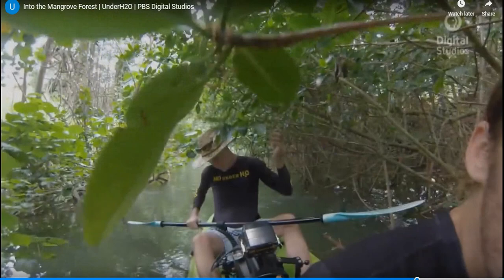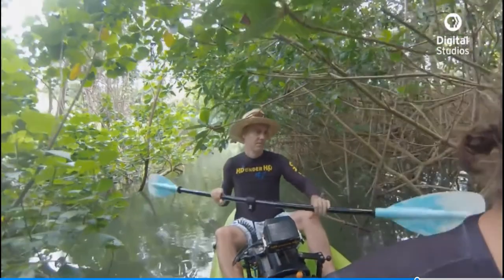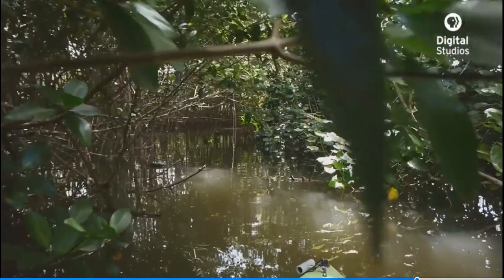Today we're deep in the heart of a mangrove forest, exploring some amazing trees that can survive.